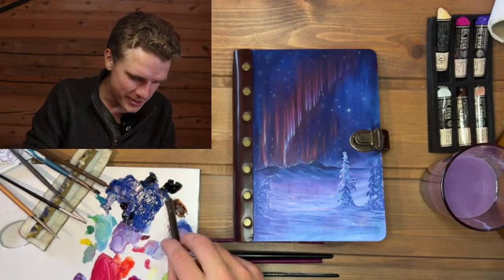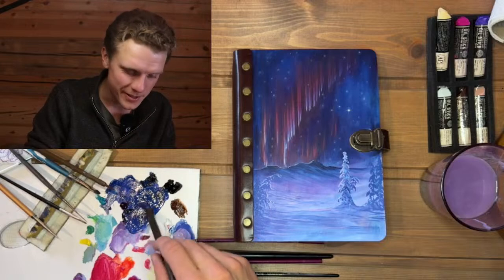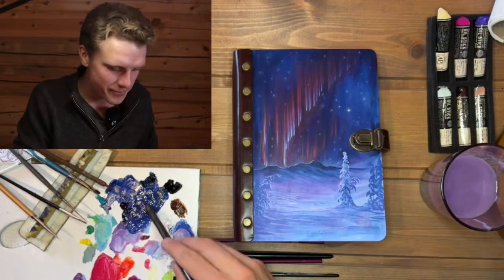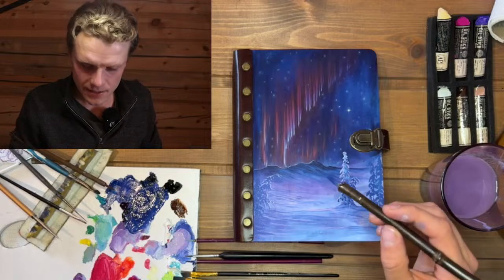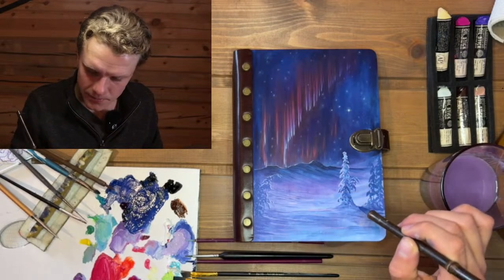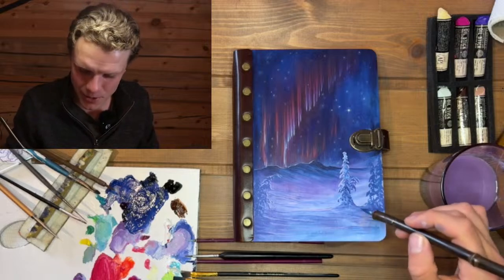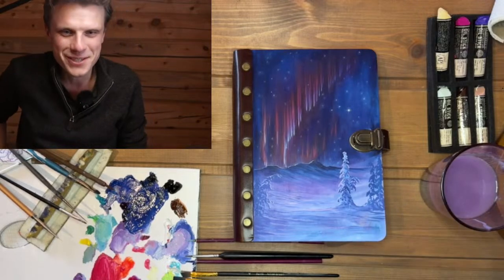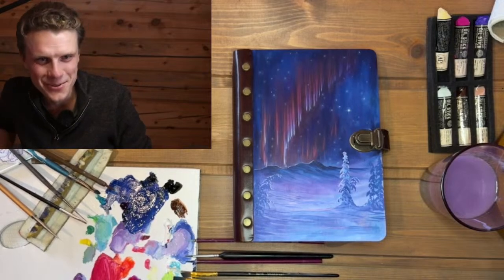And I am trying to figure out what to do with the trees, which is why I'm kind of mixing something together here. Let's see. So we have the trees. The thing is that in some ways I'm almost starting to become happy with the painting, and I don't want to ruin it.